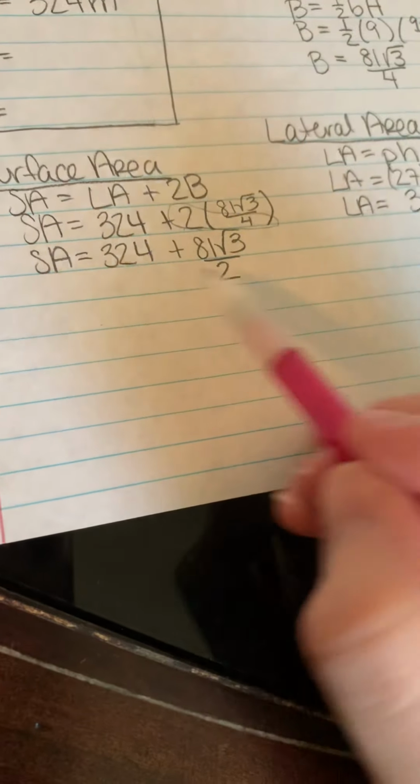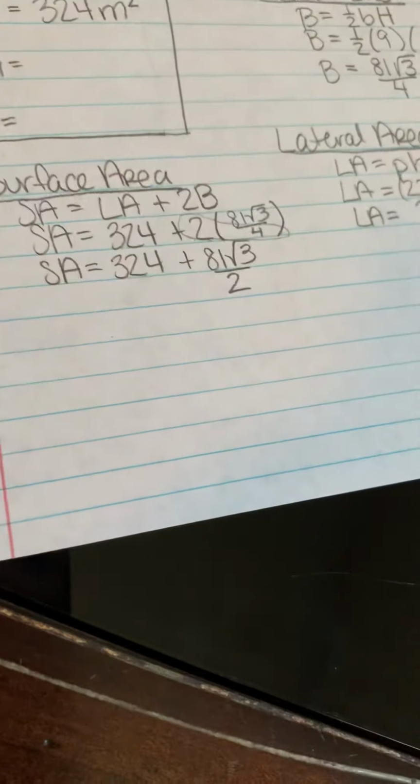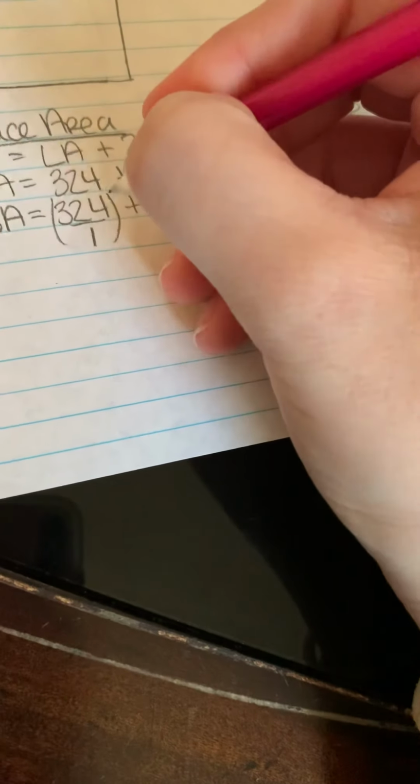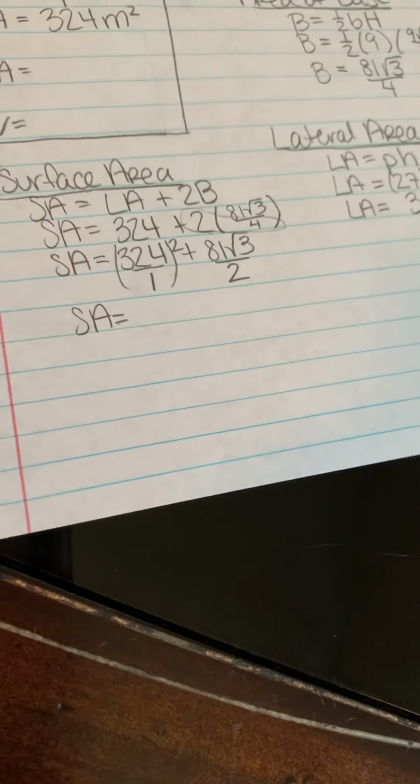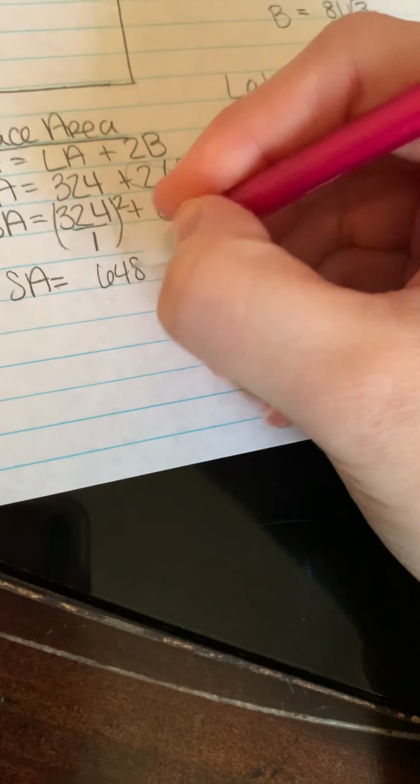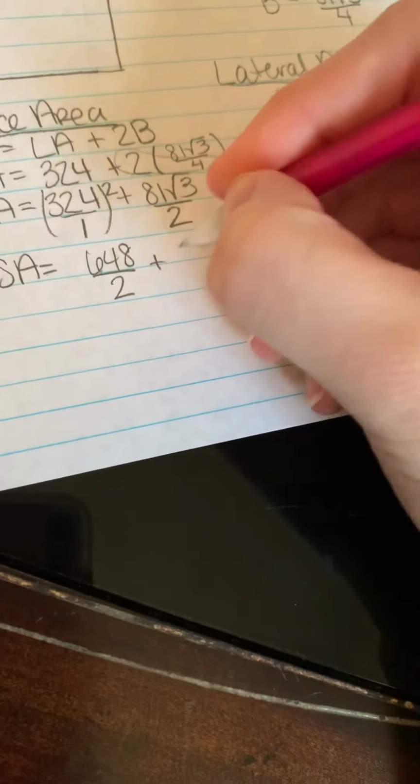Okay. But in order to add, this would also have to be divisible by 2. But currently it's divided by 1. So I would have to multiply this whole problem by 2 in order for those to combine together. So 324 times 2 is 648 halves.